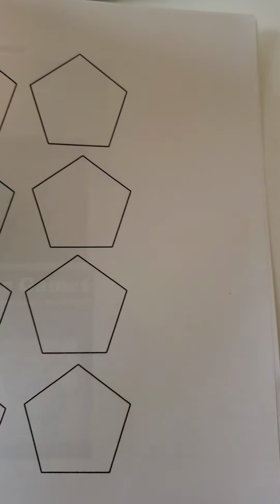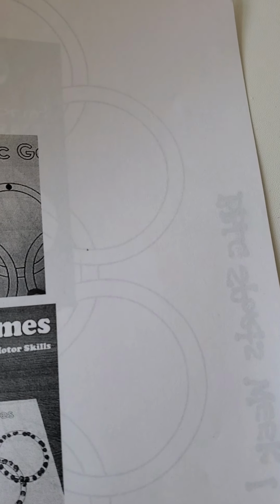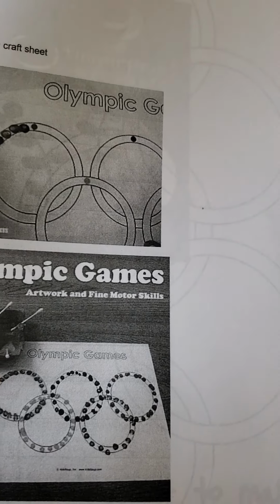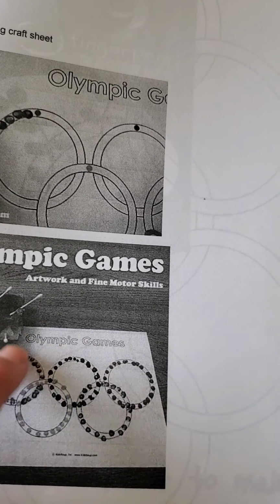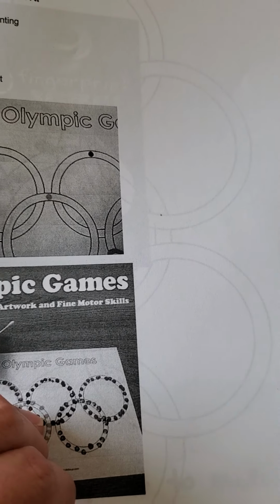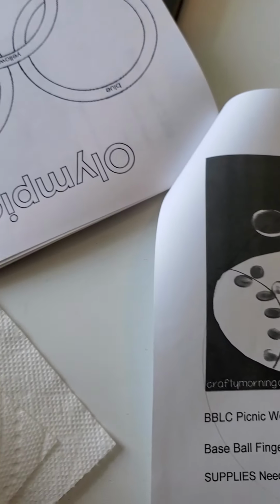Here's an art Olympic ring Q-tip painting. Okay, that's in the packet here. There was the soccer ball cutouts. And here you go. This is to make your rings. They did it dots. You don't have to do dots. You could go round and around. And if you don't have Q-tips, just use your fingers.